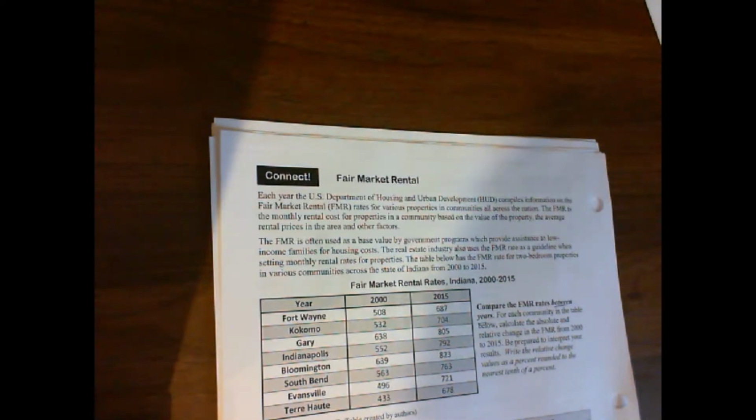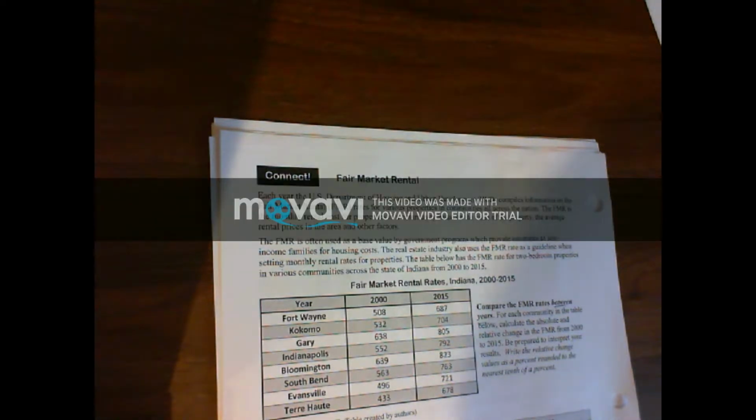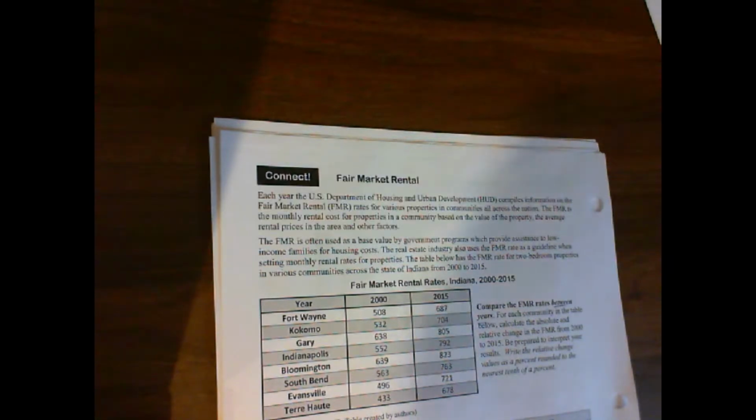What is this? This is the monthly rental cost for properties in a community based on the value of the property, the average rental prices in the area, and also other economic factors.